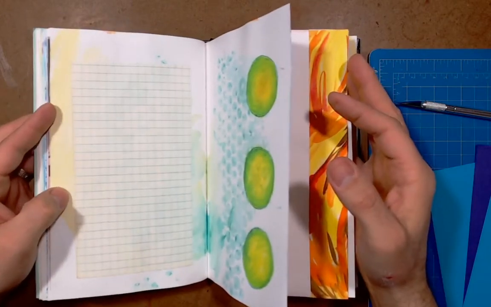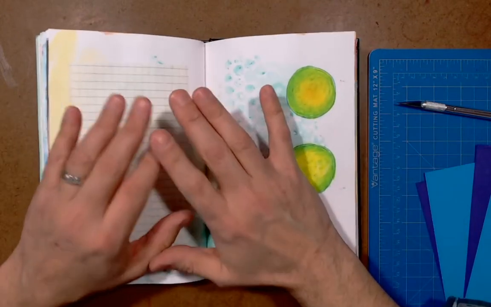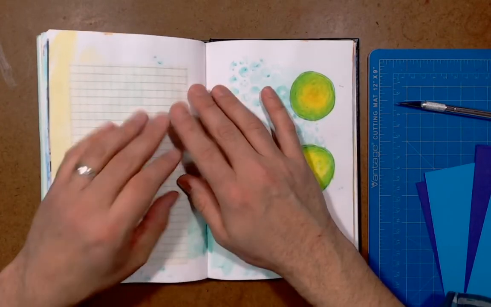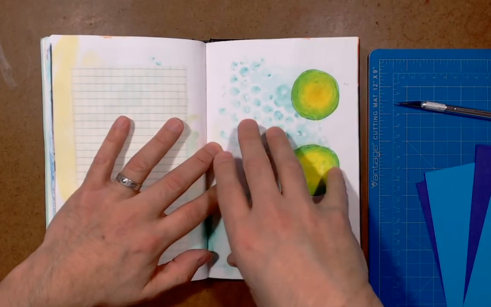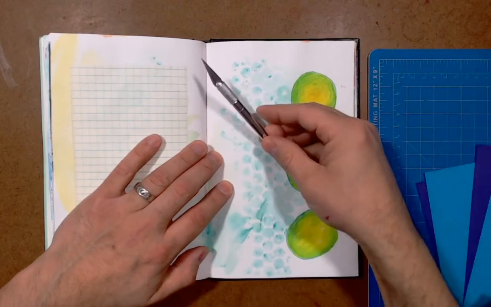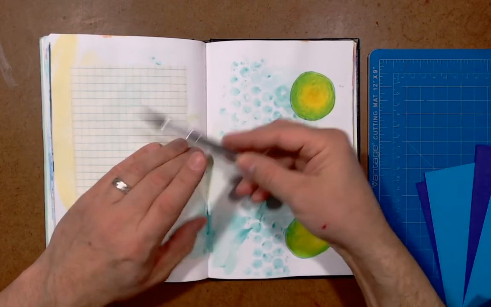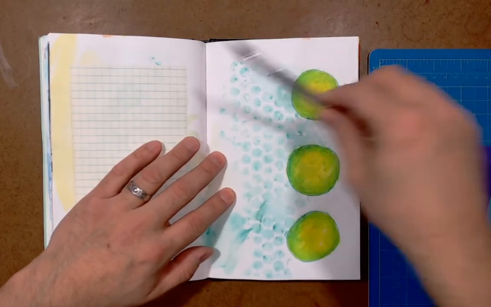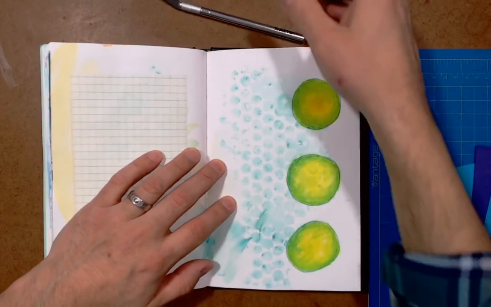You're going to need your journal, and this works best in a journal so that you can get that interactivity. I've got a craft knife. A lot of people call these X-Acto knives, and this happens to be the X-Acto brand, but if you're looking for them online, you can look up hobby knife or craft knife.